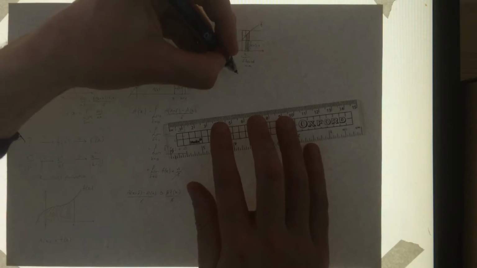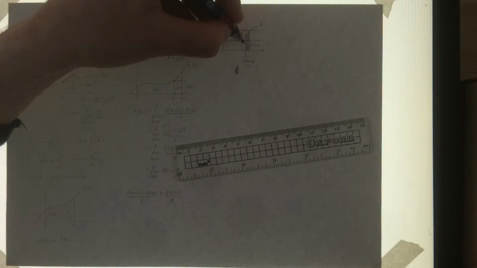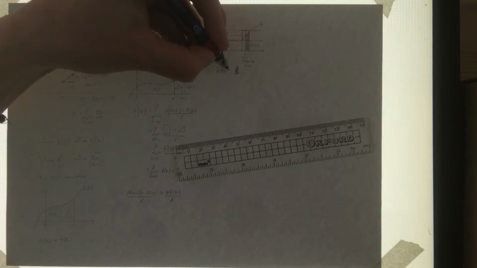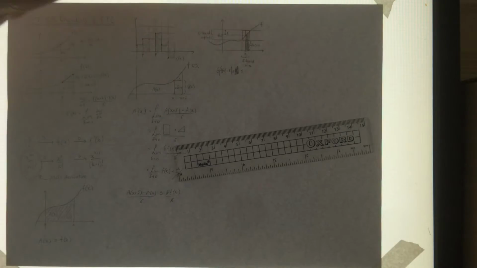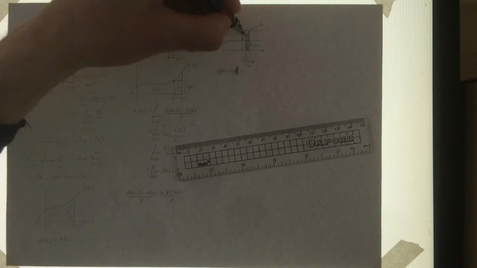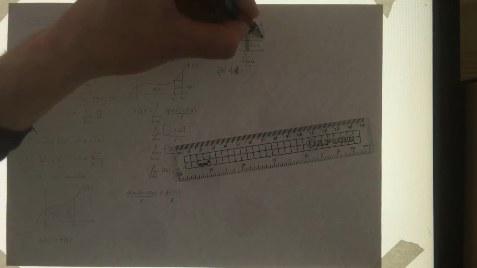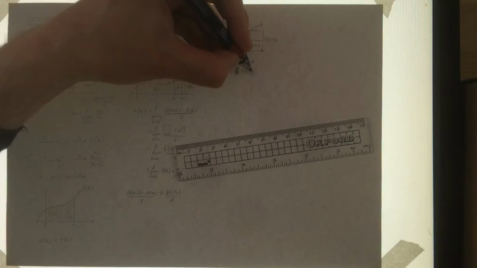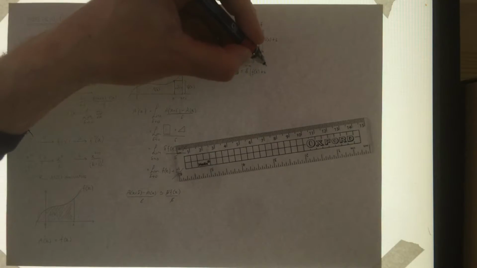So this shaded area is somewhere between delta times f of x minus epsilon and this big rectangle, which is delta times f of x plus epsilon.